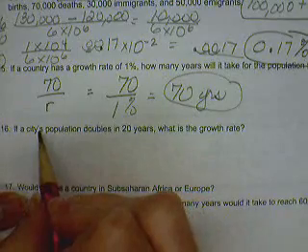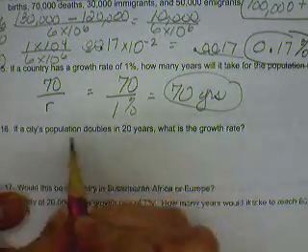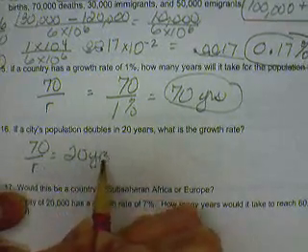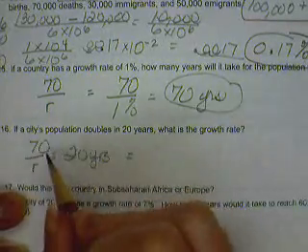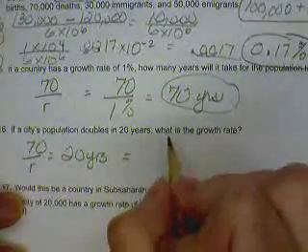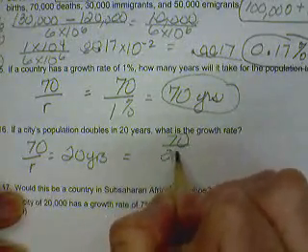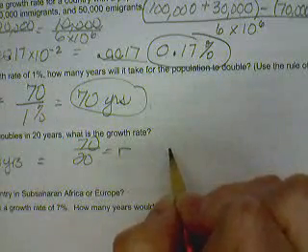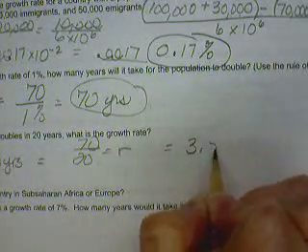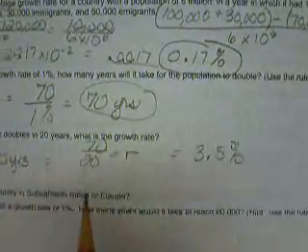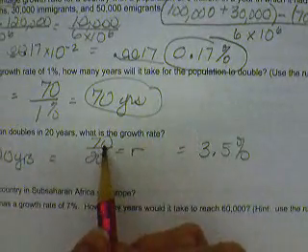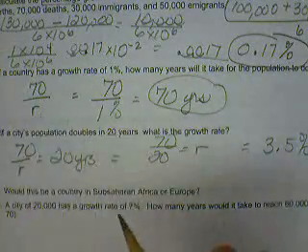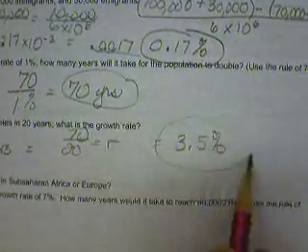Alright, this one is giving you that it's doubling in 20 years. What's the growth rate? So 70 over R is equal to 20 years. If we just solve for R, we get 70 over 20 is equal to R. And 70 divided by 20 is equal to 3.5%. And since we use the rule of 70, it comes out as a percentage, because you use the rule of 70 when R is a percentage.